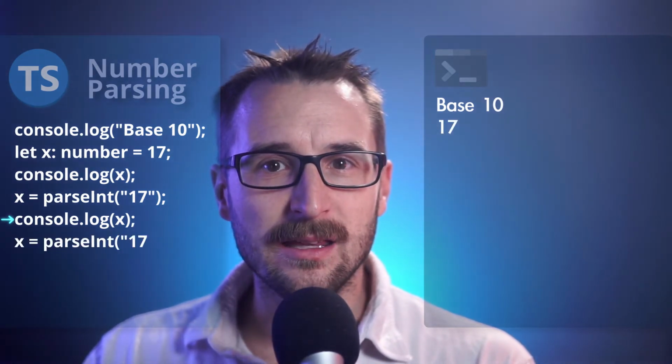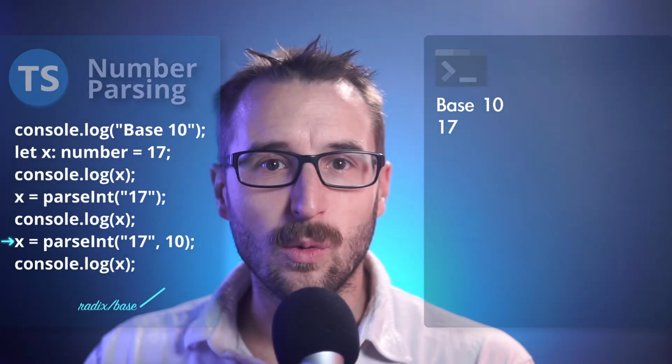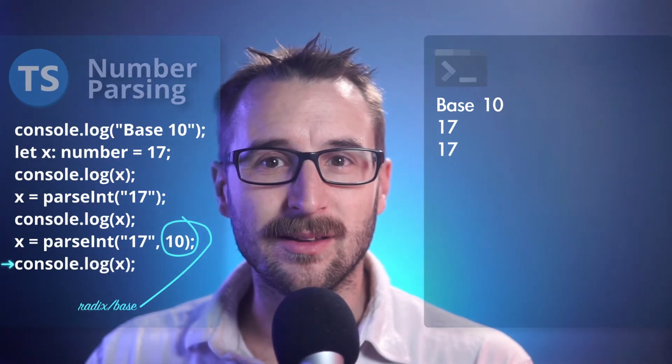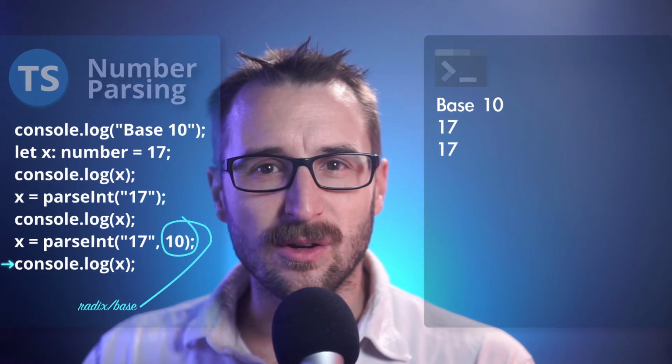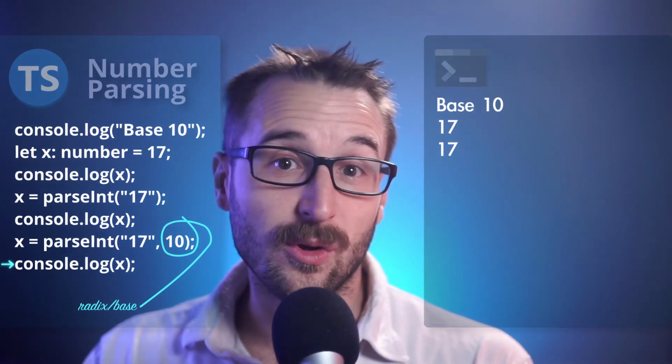Let's start by defining the number 17 in base 10. The base 10 can be set using the equal operator and setting 17 directly. Another way is to use the parseInt function. The function takes a string and a base called a radix. Setting the radix to 10 with the value 17 between quotes returns the number 17. The same function using a radix other than 10 gives other results.